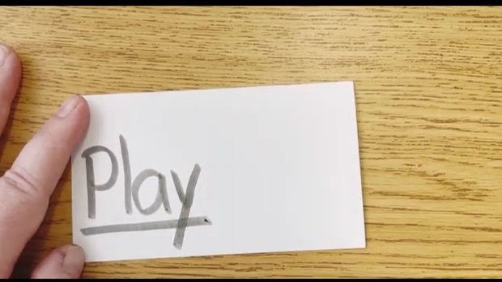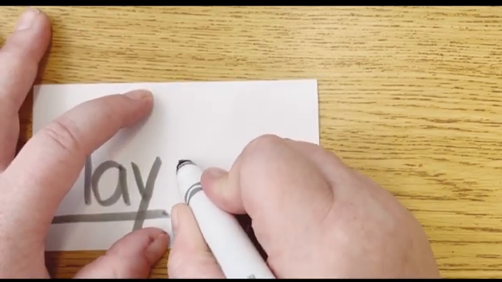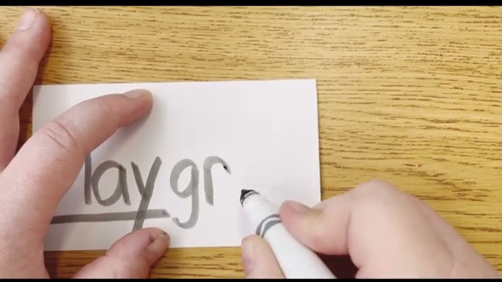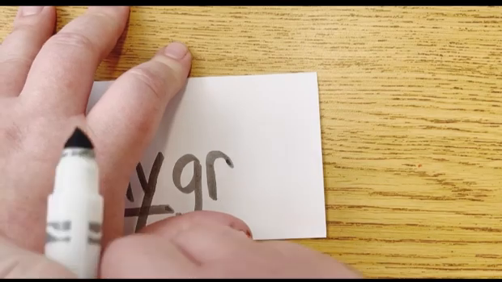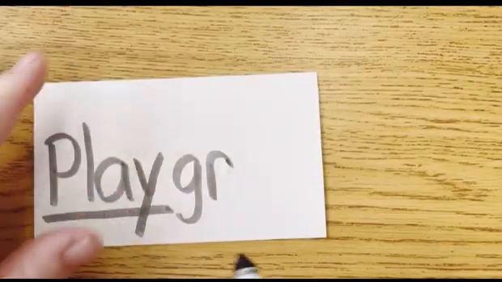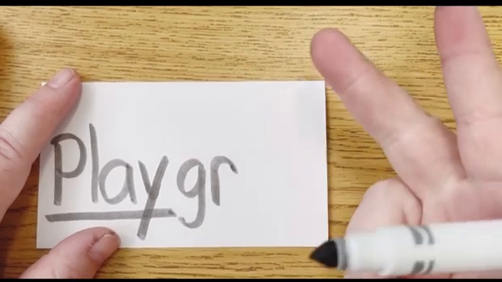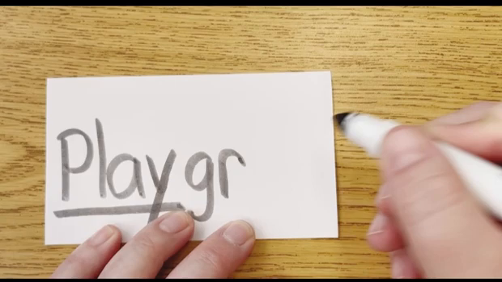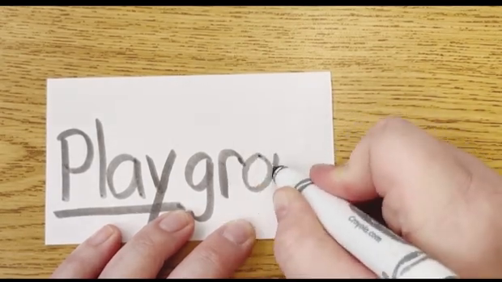Play. Ground. I've got a grr blend here. G. Grr. Ow. What do I say when I pinch myself? I go ow. I can either spell that O-U or O-W. In this word, I'm spelling it O-U because I hear the sound ow in the middle of the word. O-U.